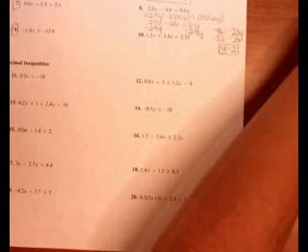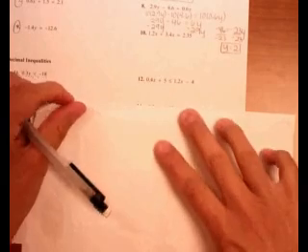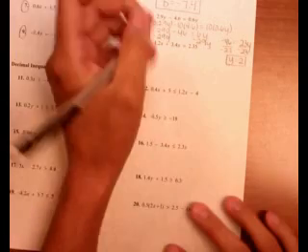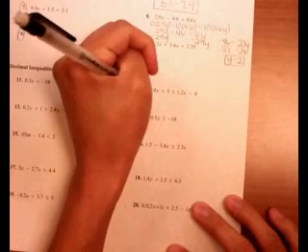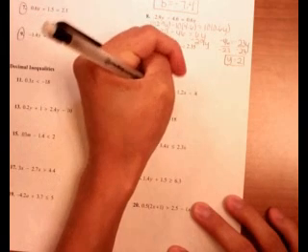Okay, for number 12 we have, I'm going to write on another piece of paper. Actually I can do this one here. You're going to multiply this first term by 10, just as we've been doing, 0.4x plus 10 times 5.